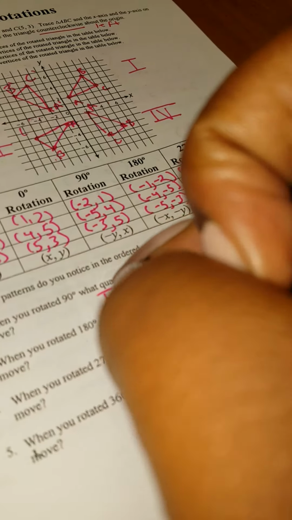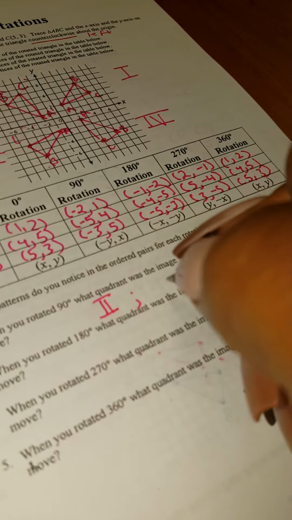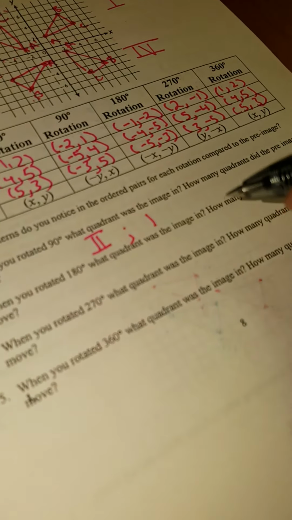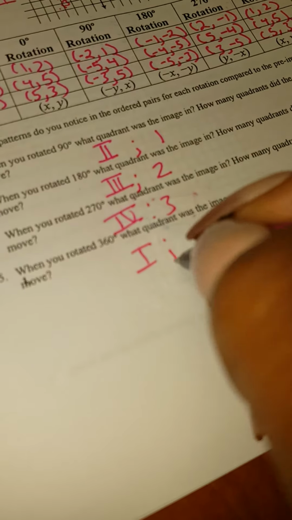2. And how many quadrants did I move from the original image? 1. When I rotated 180 degrees, what quadrant was I in? 3. And how many quadrants did I move from the first one? When I moved 270, which quadrant was I in? And how many quadrants did I move from the first one? And when I rotated 360, which quadrant was I in? And how many quadrants did I move? Technically 4. Okay. So the person tried to change, they just ain't changed all the way. They went back to their original ways.